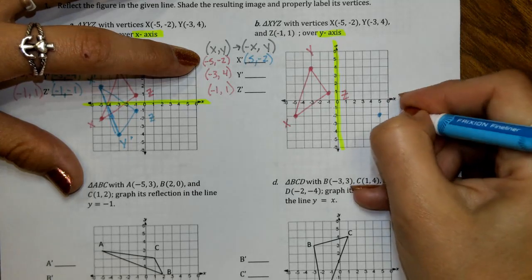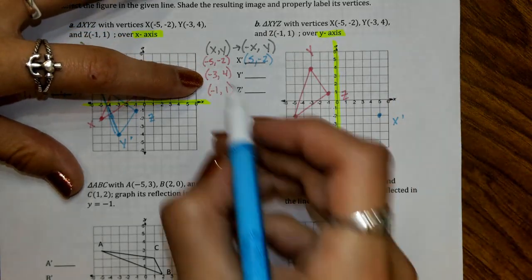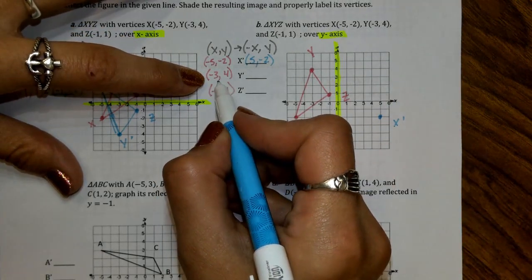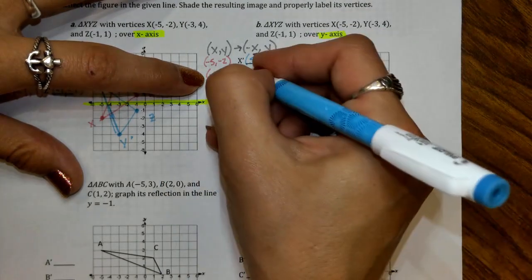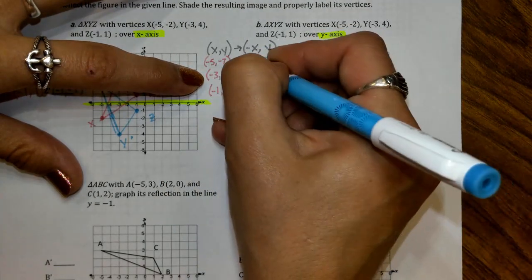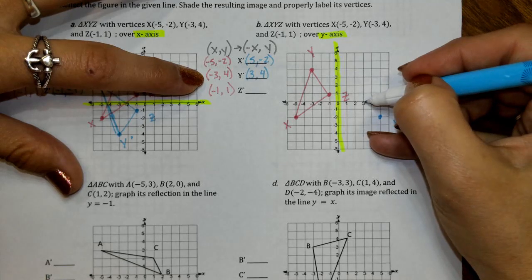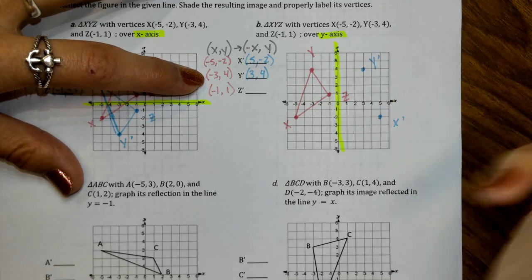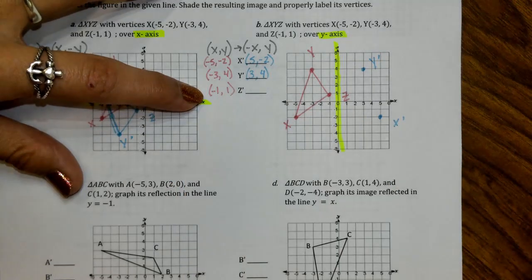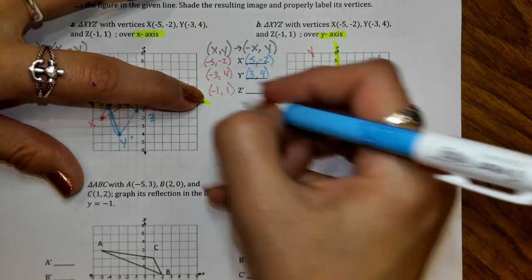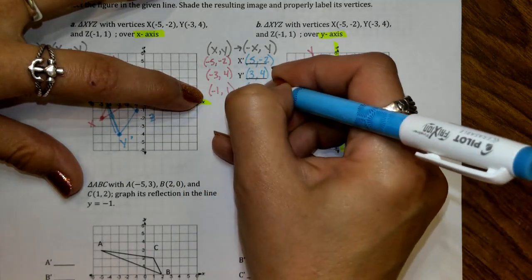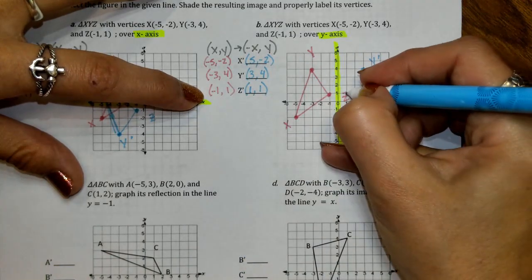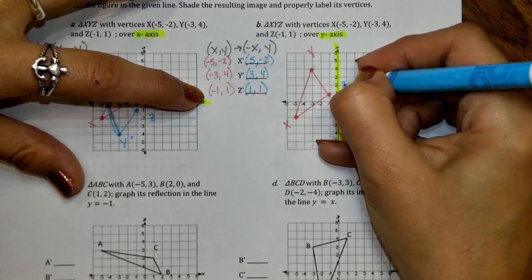Here is your x prime. Next, your -3, 4 for y. You're going to change the sign of the x coordinate to a +3. Leave y the same. So we have +3, +4 for y prime. And then -1, 1 for z prime, we're going to change the x to a positive, leave the y as a positive. And I've got my z written right there.